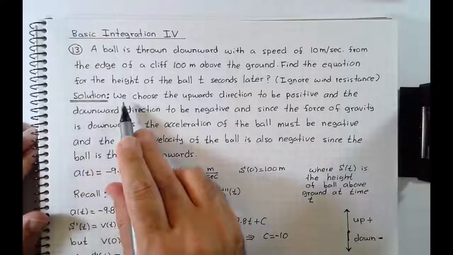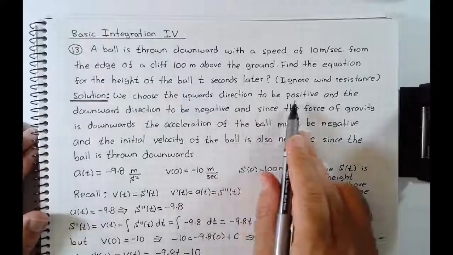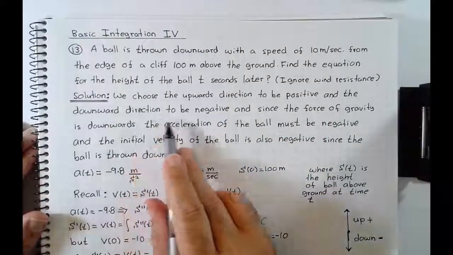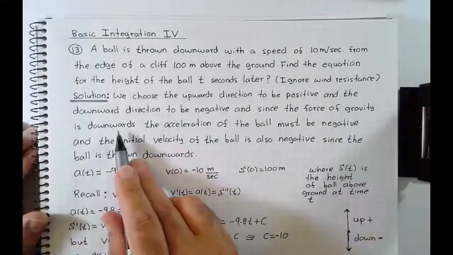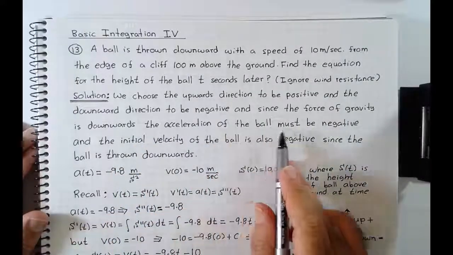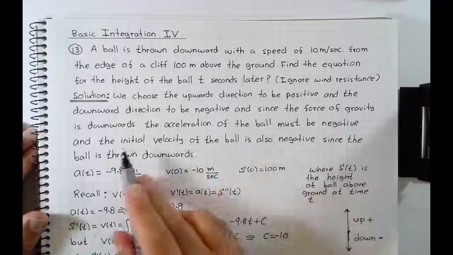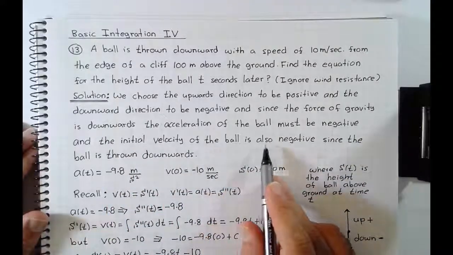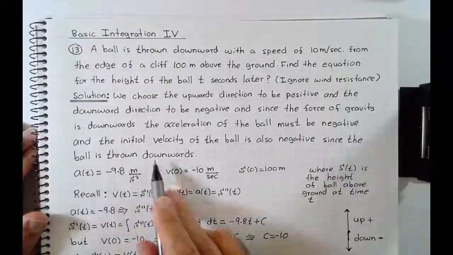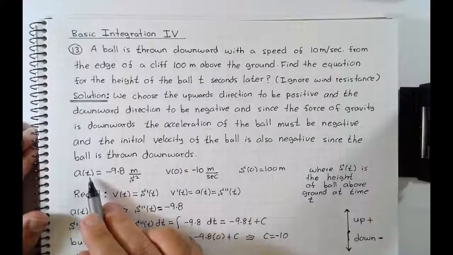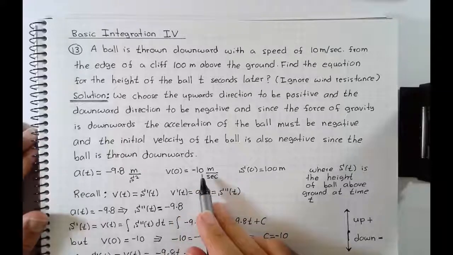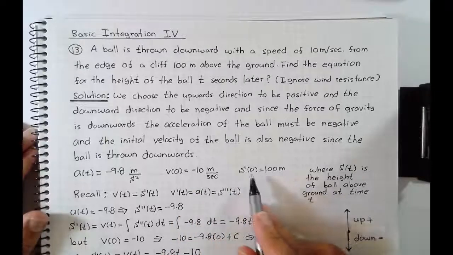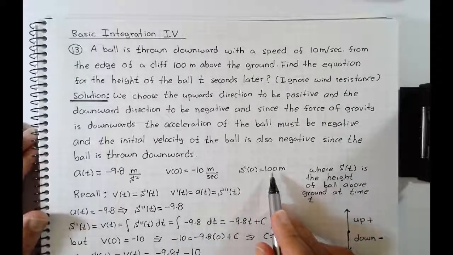Solution. We choose the upwards direction to be positive and the downwards direction to be negative. And since the force of gravity is downwards, the acceleration of the ball must be negative. And the initial velocity of the ball is also negative since the ball is thrown downwards. Acceleration is minus 9.8, the initial velocity is minus 10 meters a second, and the initial height is 100 meters.